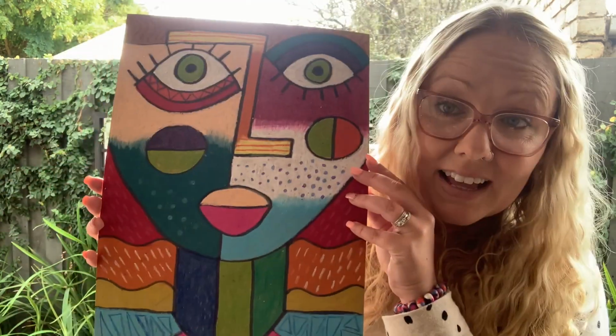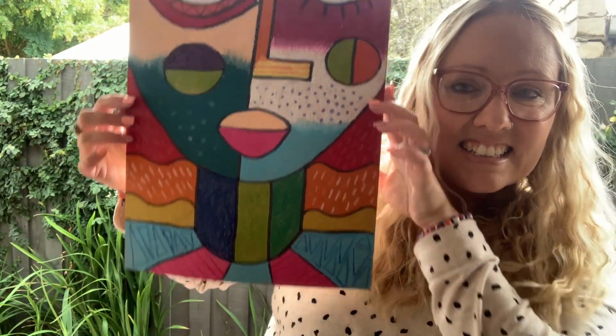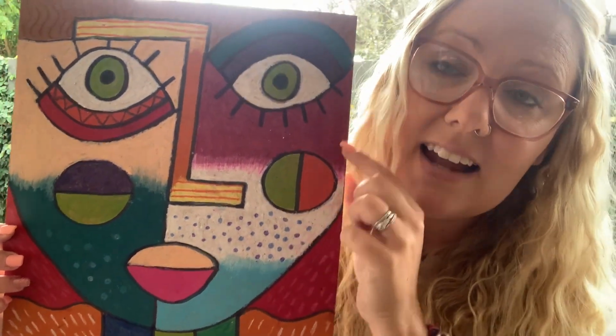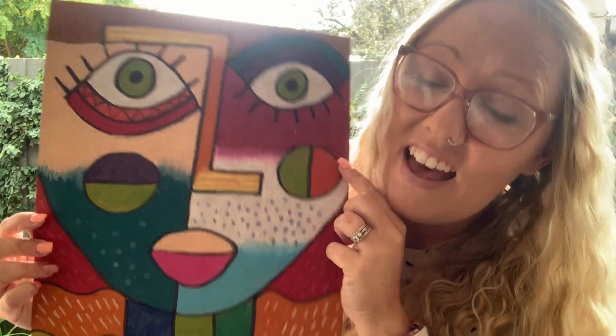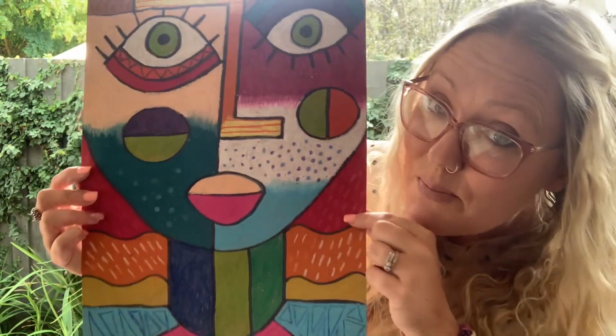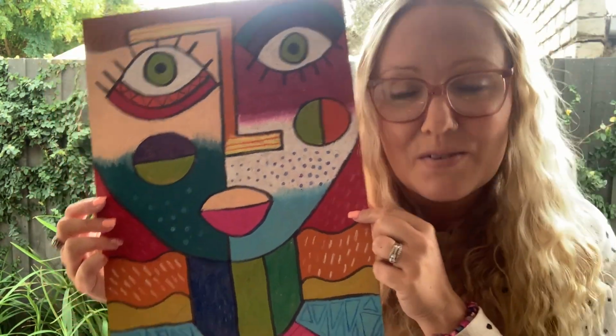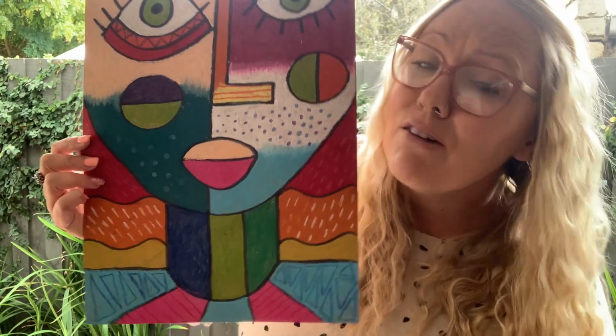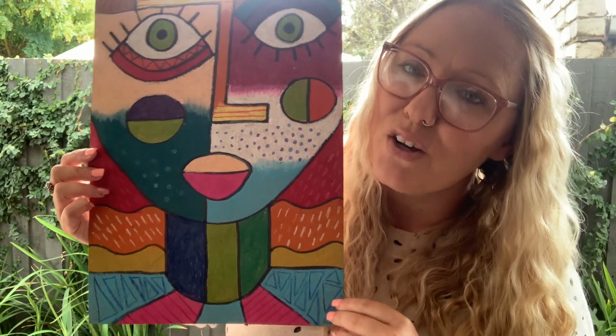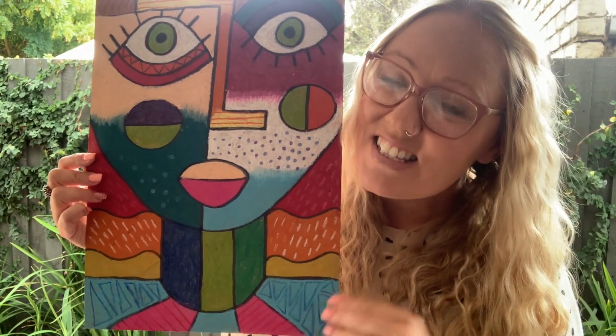Now this is what mine looks like. I've used some black markers and oil pastels to add colour to this art today. And I was really impressed by my outcome. I really enjoyed it. It was super relaxing and really fun because oil pastels are so lovely to use. So come with me today and I'll show you exactly how to do something like this.